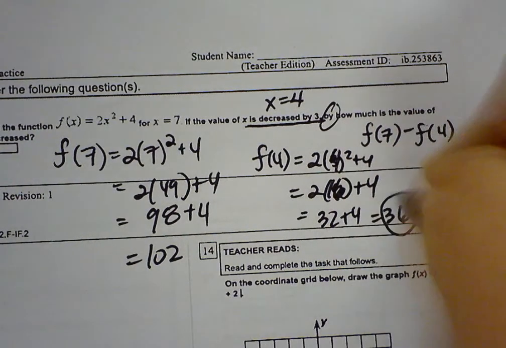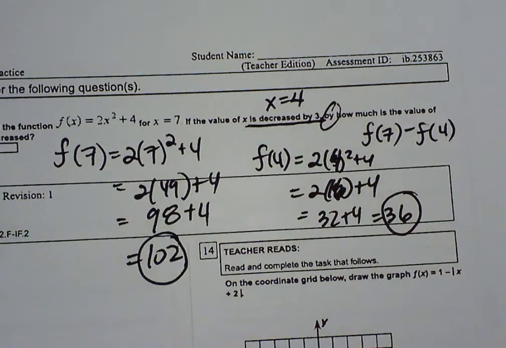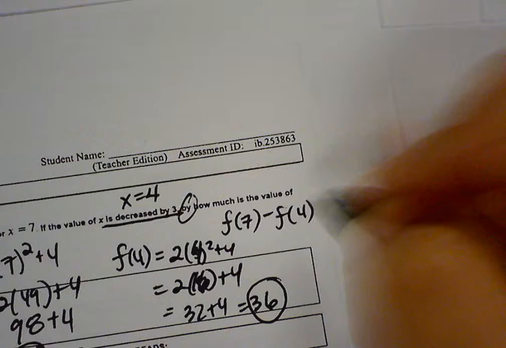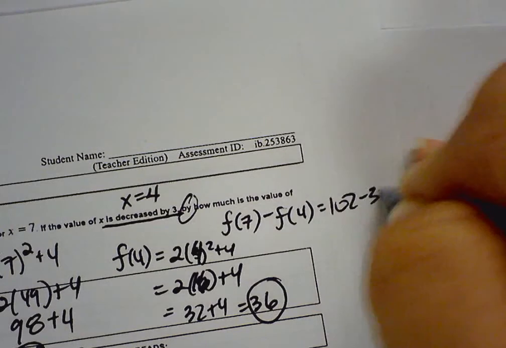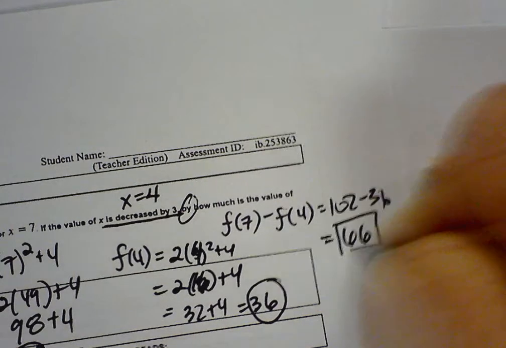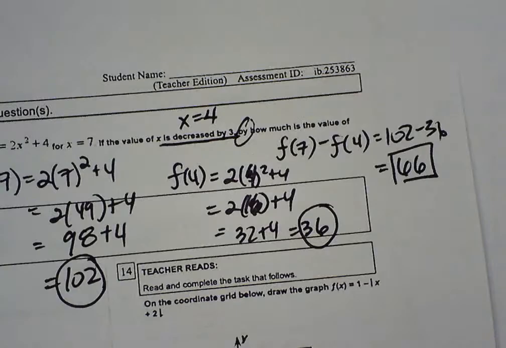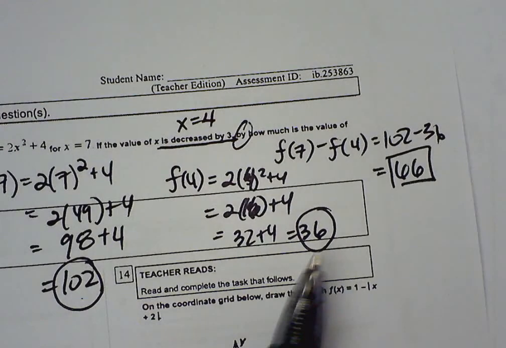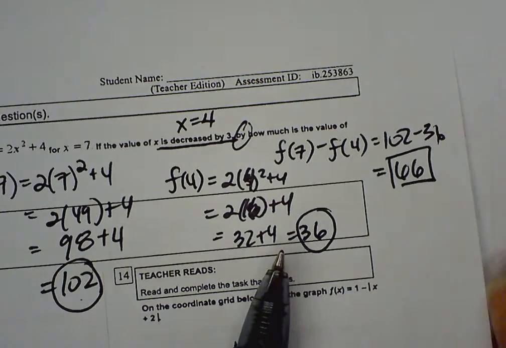So by how much did the value of the function decrease? It's 102 minus 36, which is 66. So do you see how just because you plugged in 7 and you plugged in 4, if you don't understand that they're asking you to just subtract that, you will get the question wrong?